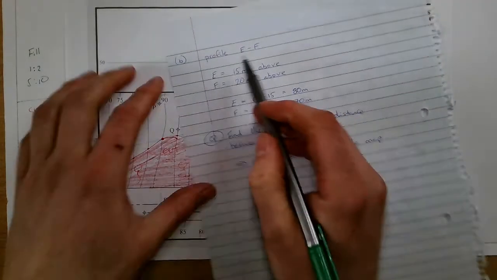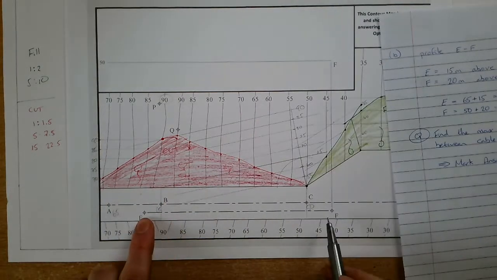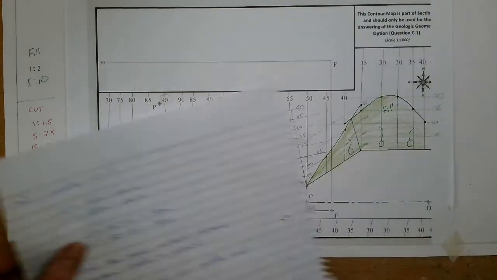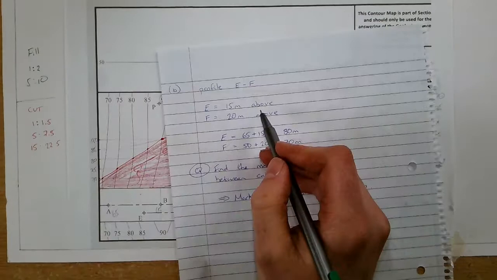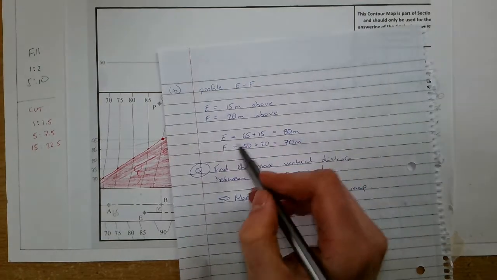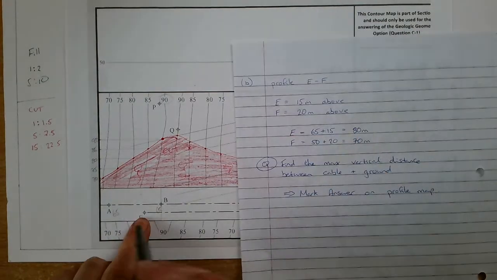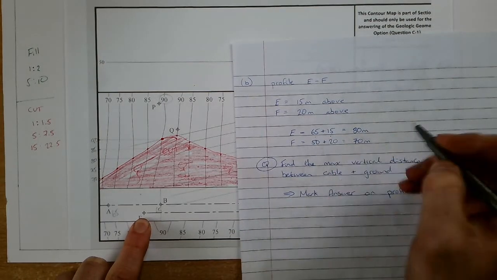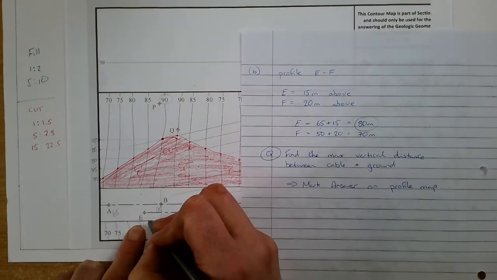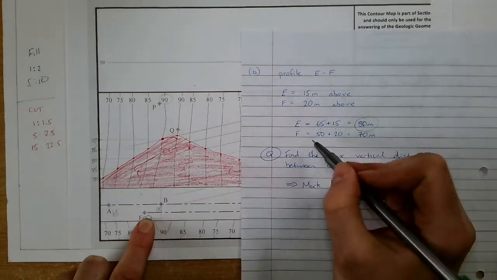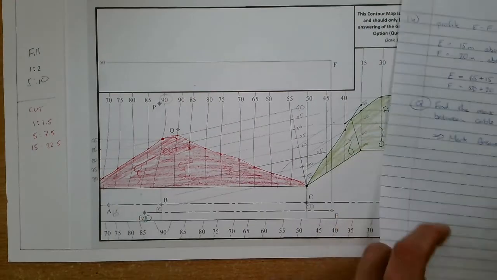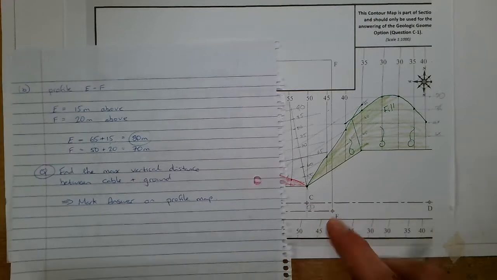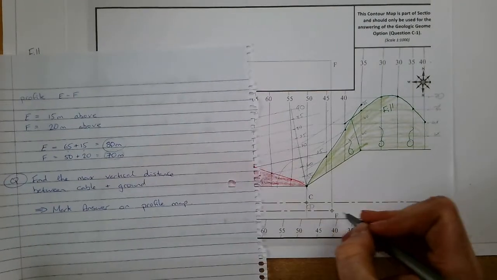So part B, the profile E to F, which is here. Okay, E is 15 meters above, F is 20 meters above. So E is here, the road from A to B is level at 65. So 65 plus 15 gives you 80. So I'm going to write E in at 80. F, so we know F here is at 50. So 50 plus 20 gives you 70.